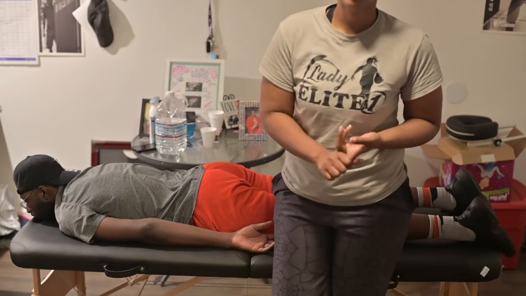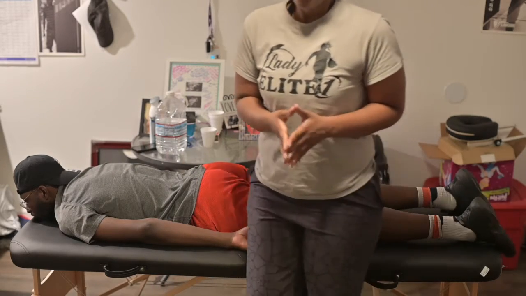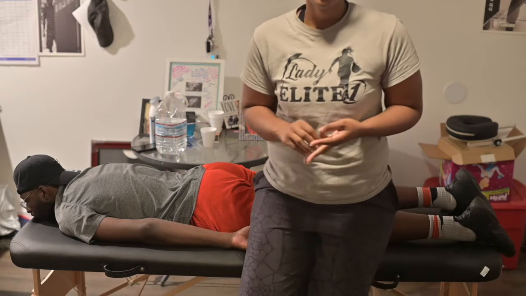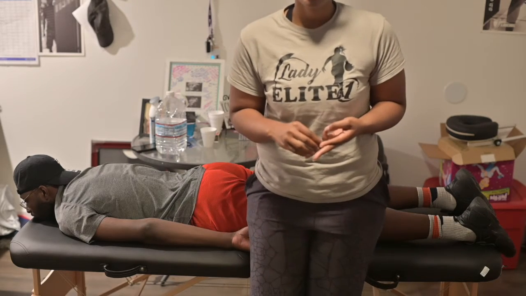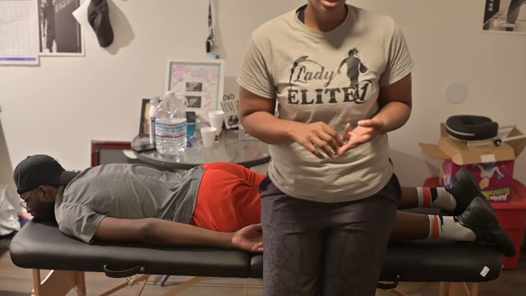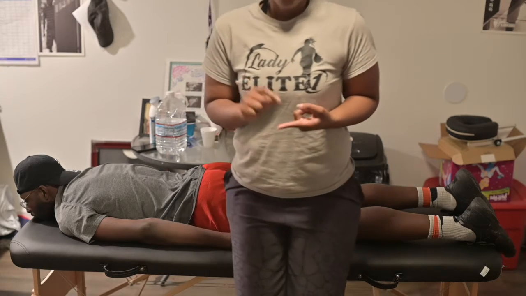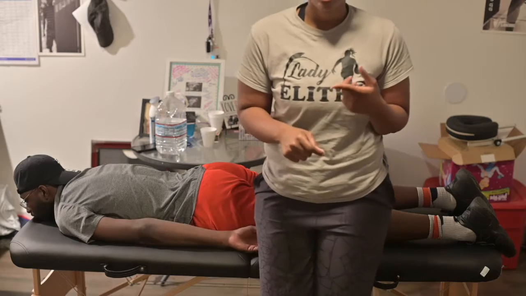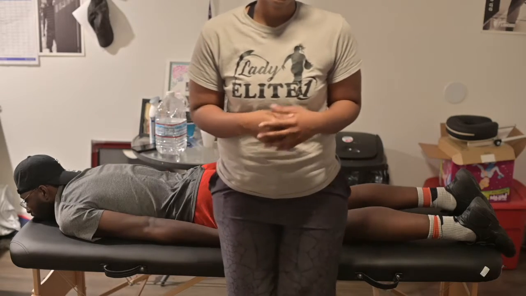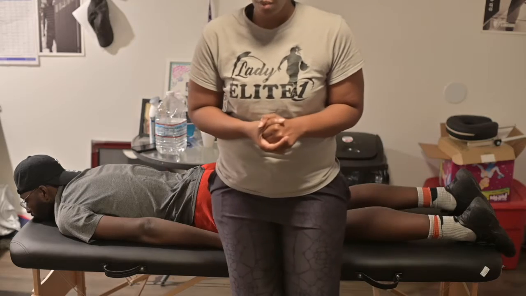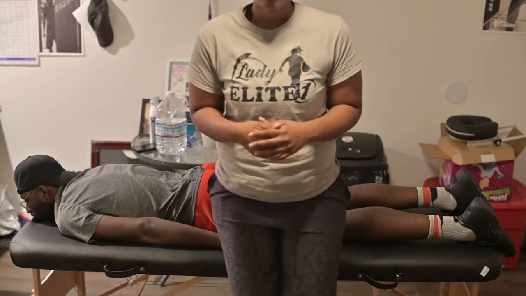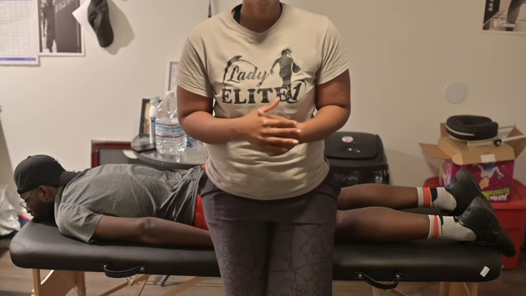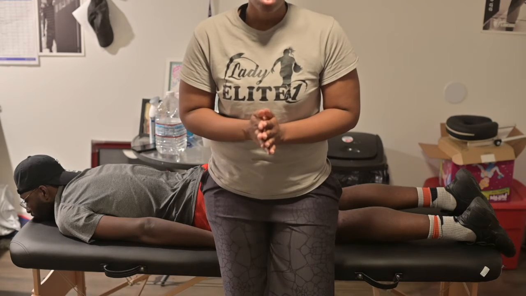So the iliocostalis muscle originates from the sacrum, coccyx, and the iliac crest. The longissimus muscle originates at the transverse processes, and it inserts at the transverse processes superior to the origin. And the range of motion for that muscle, well, they all have the same range of motion.